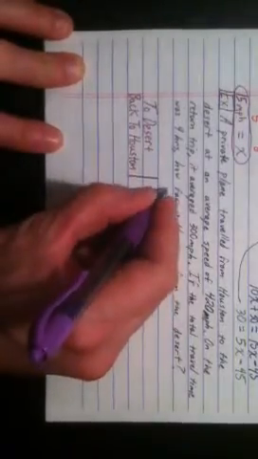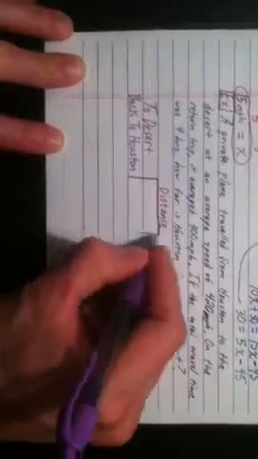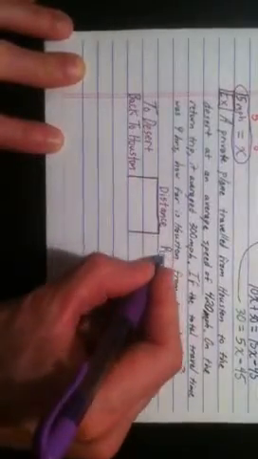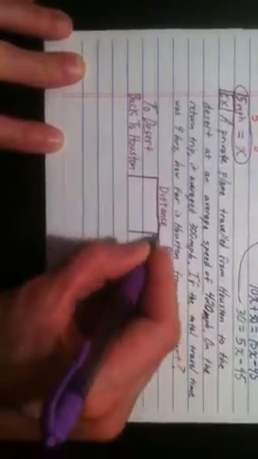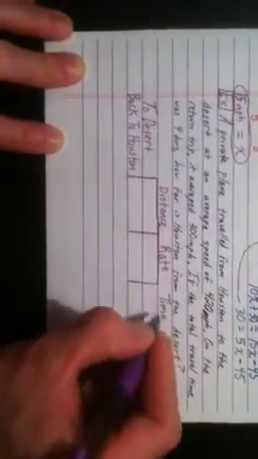So let's set up our chart again. We're going to have a box for the distance, a box for our rates, our speeds, and then a box for the time.